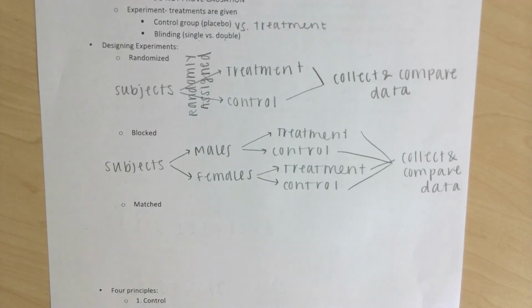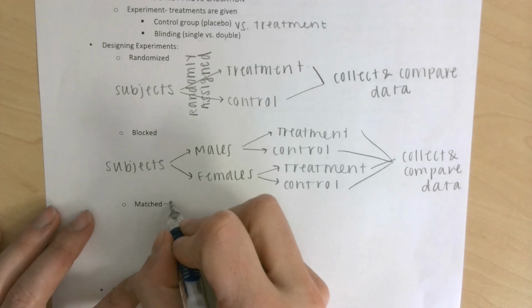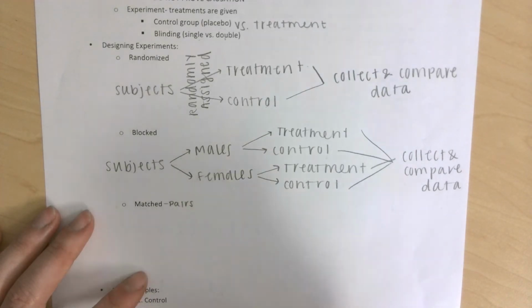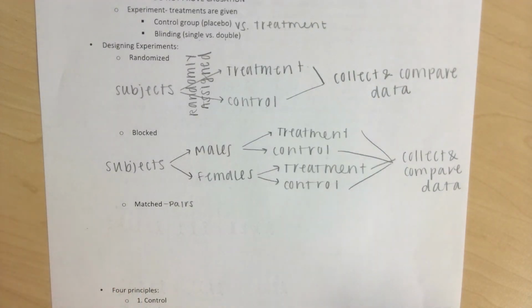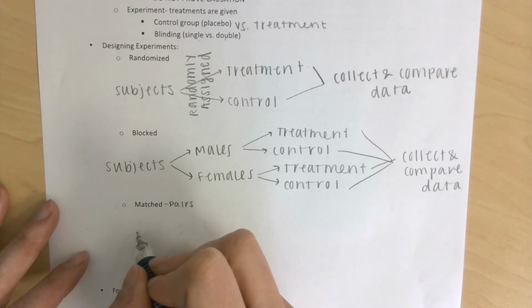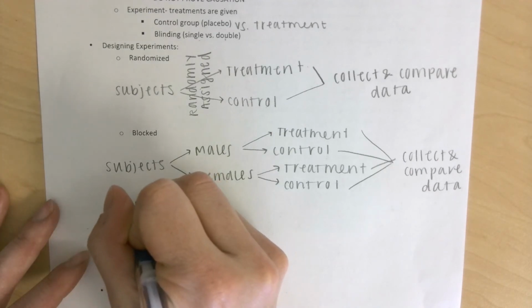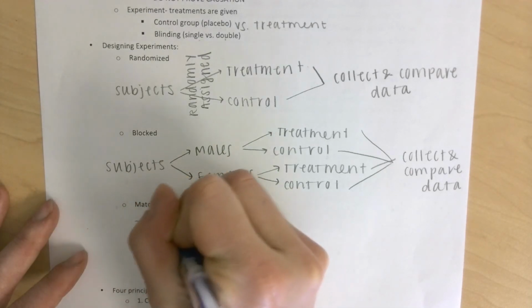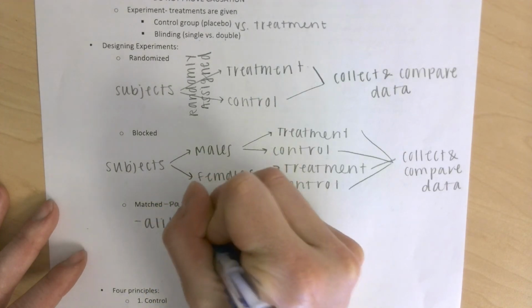Okay, and the last type of experiment we looked at is called a matched experiment. Sometimes this is called matched pairs. There's lots of different ways that you could do a matched pair experiment. You could just group people together that are alike or similar.